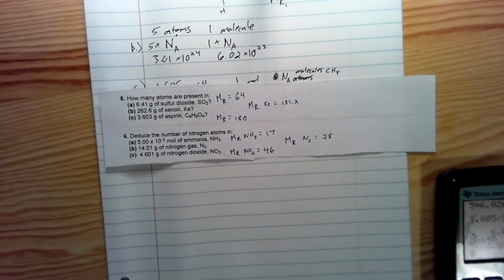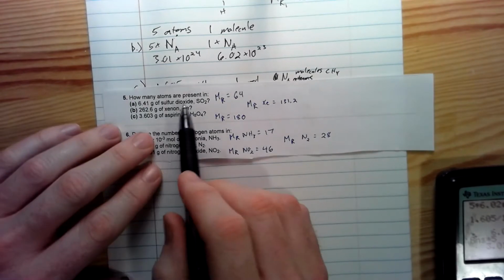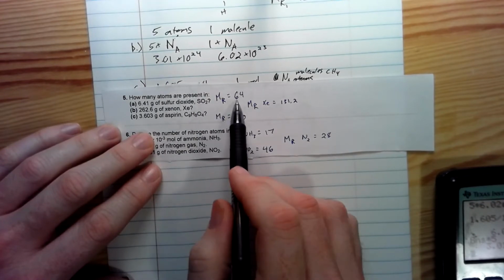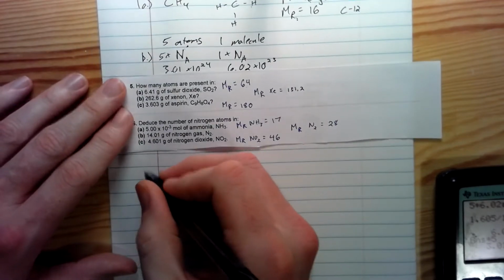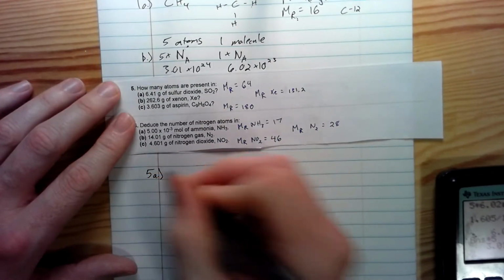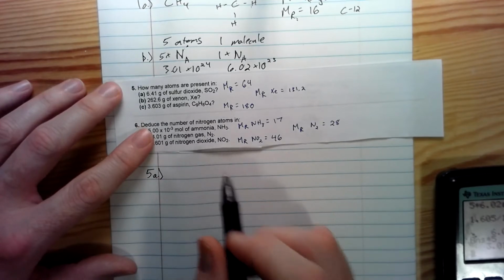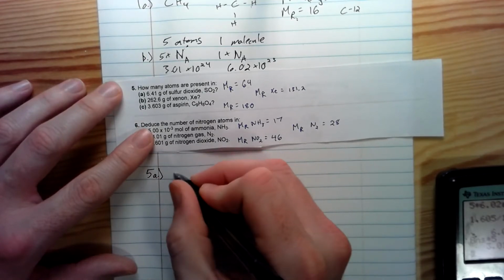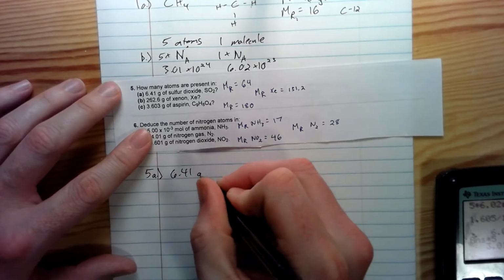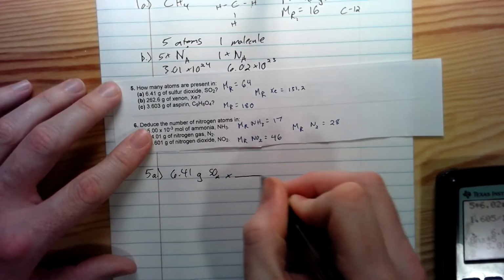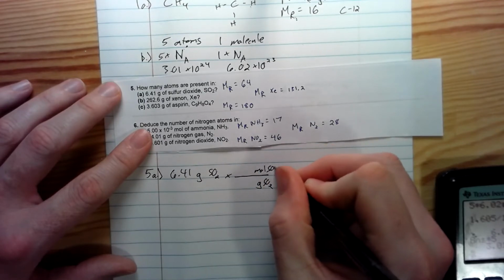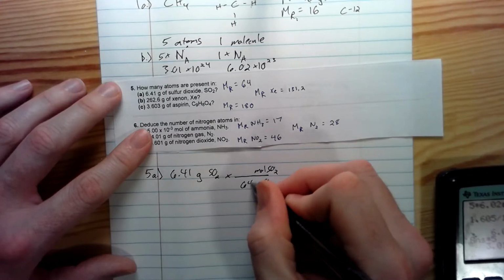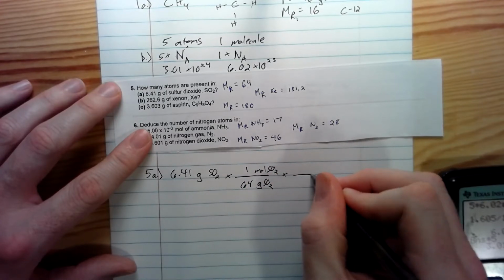So let's look at question number 5. It asks how many atoms are present in 6.41 grams of sulfur dioxide, SO2. And check it out, the molar mass is provided for us: 64. So, question 5A. We have 6.41 grams of sulfur dioxide. Let's just go ahead and convert SO2 to moles, and we'll put 64 right here.